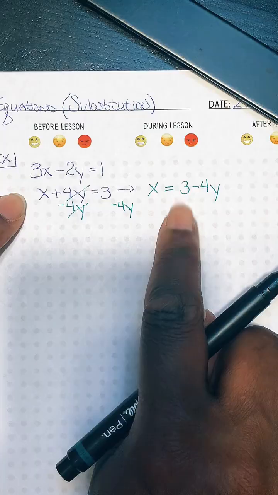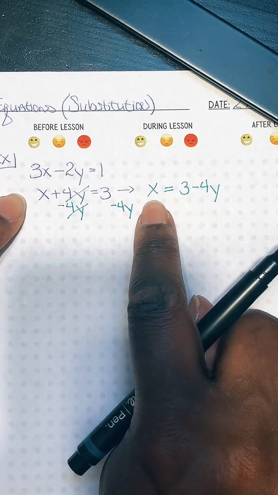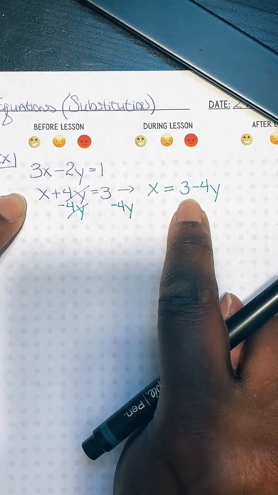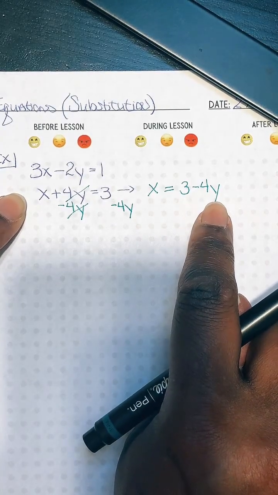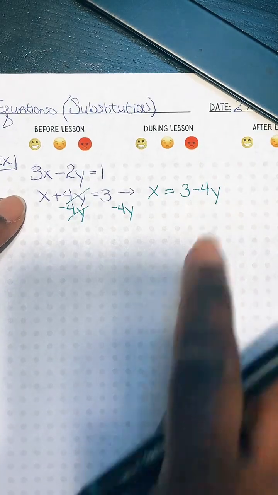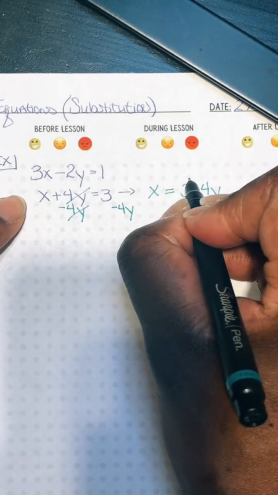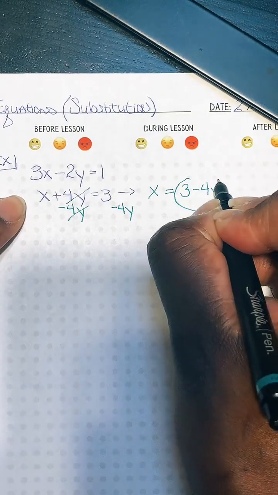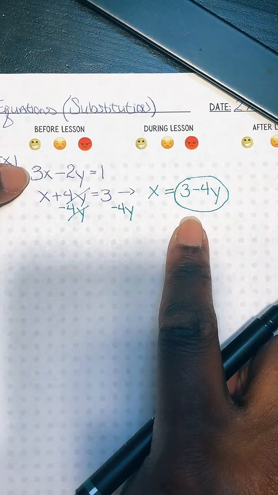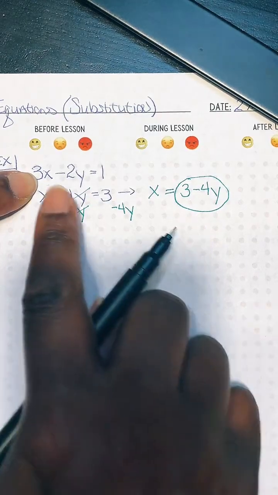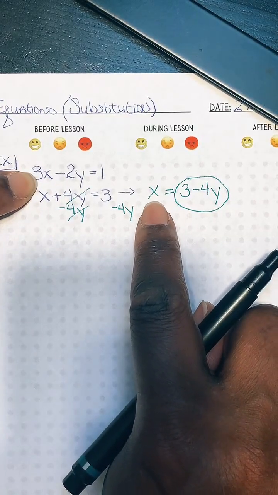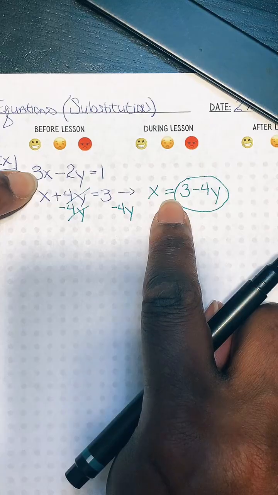The reason why I'm doing this is I'm telling you guys that x is being represented by 3 minus 4y. So if I need to substitute, that means this 3 minus 4y, I'm going to substitute it for the x in the top equation. The reason why is because this is x equals.